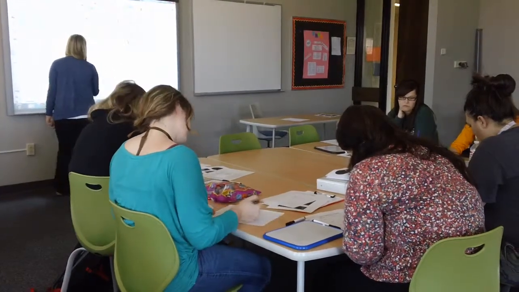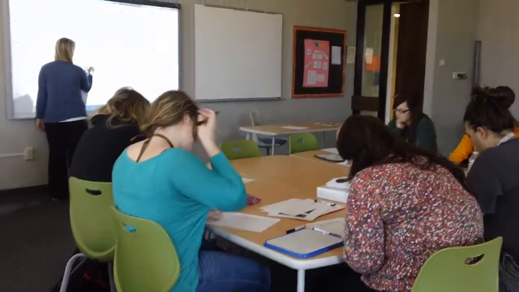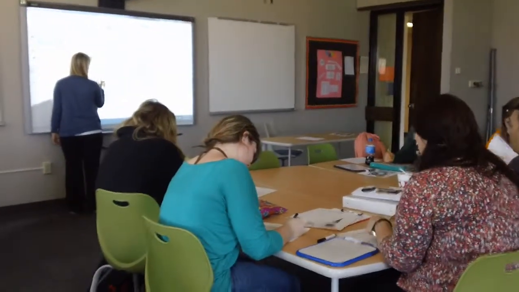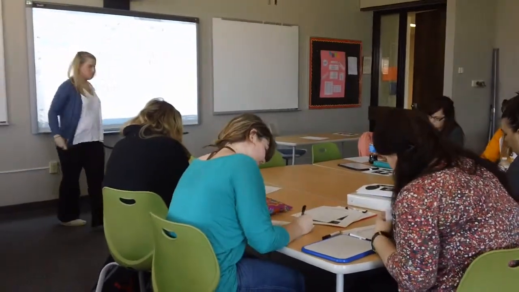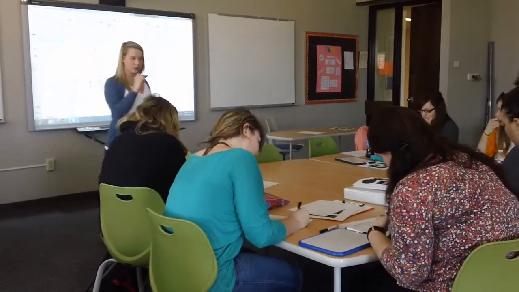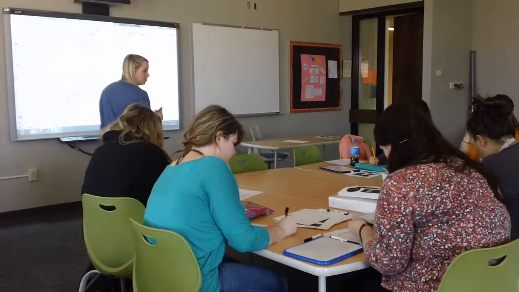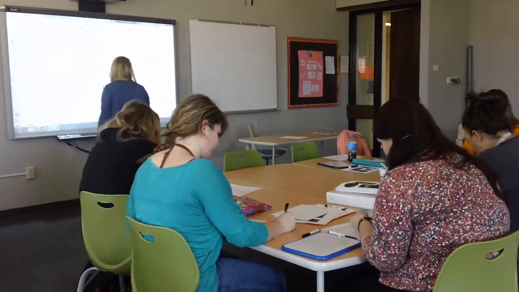And a right angle is a perfect 90 degrees. You see how I drew the square box in the middle? That's your vertex. You can be using your protractor if you want.